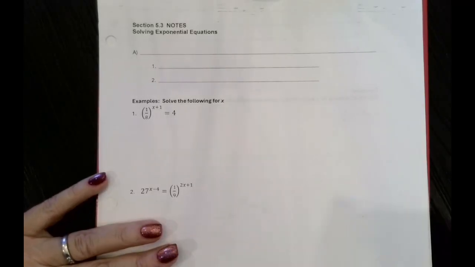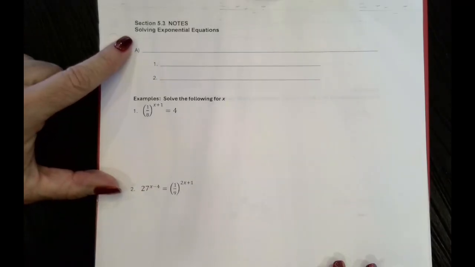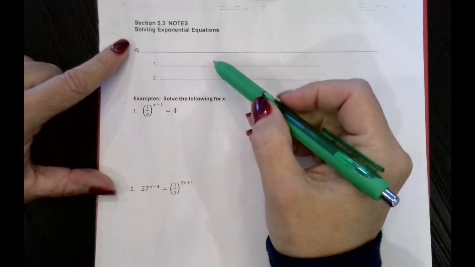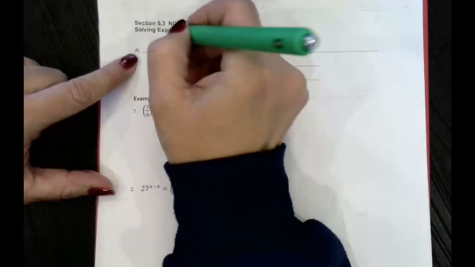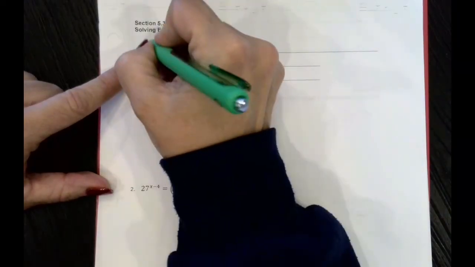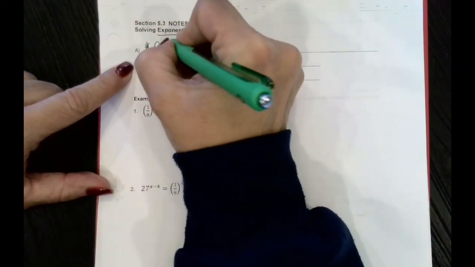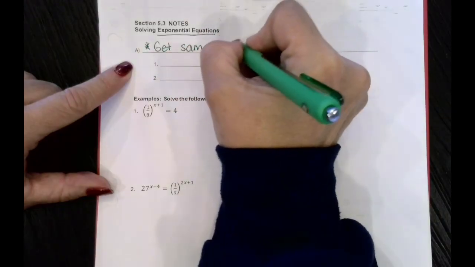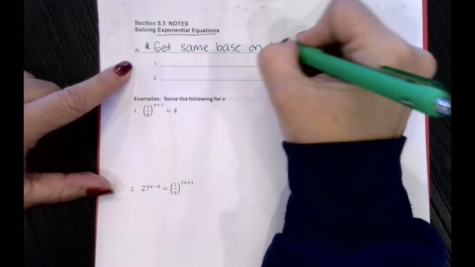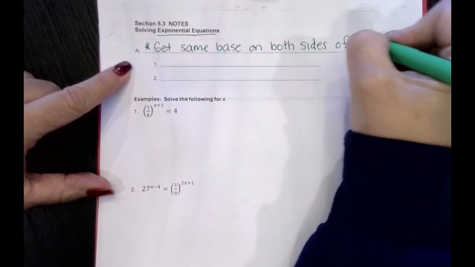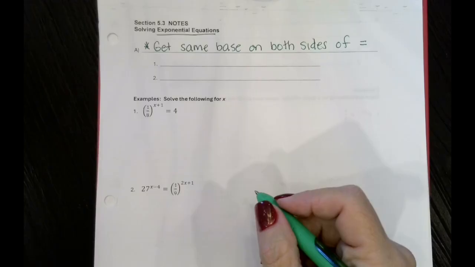All right, so this is 5.3, but really what you're going to find is everything that we're doing in 5.3 we just did in 5.2. So what we're doing here is we're solving exponential equations. The goal here is to get the same base on both sides of the equation. So we want the same base on both sides.